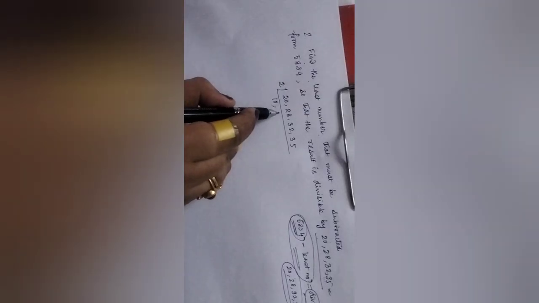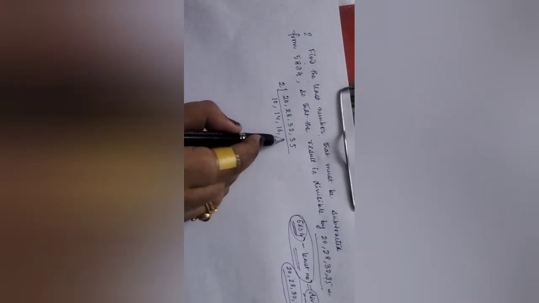So 10, 14, 16, 35, then 2, 5, 7, 8. Then comes 5. Then comes 7. So what is the LCM? It is 2 into 2 into 5 into 7 into 8.